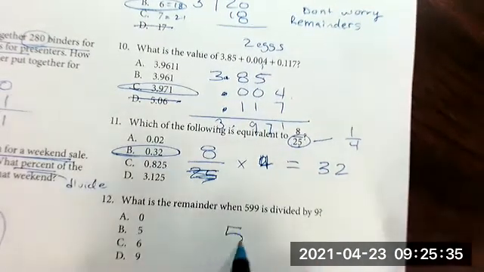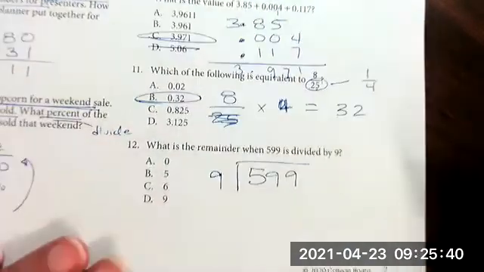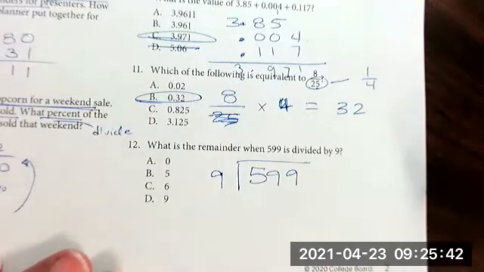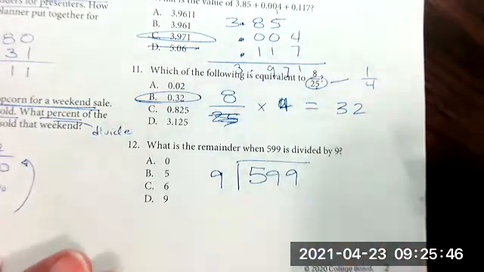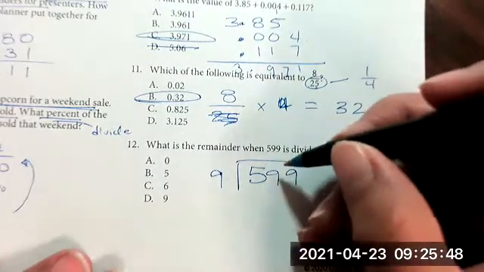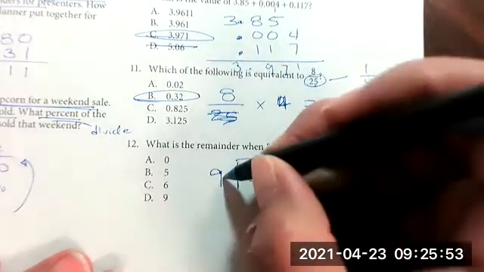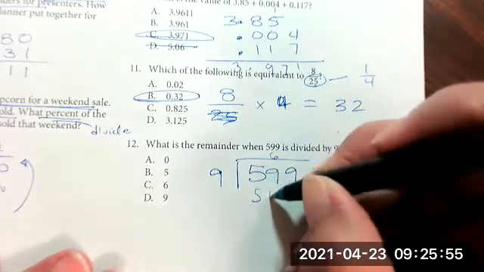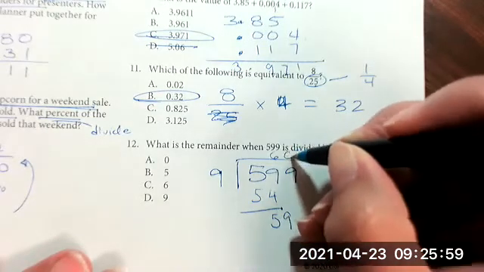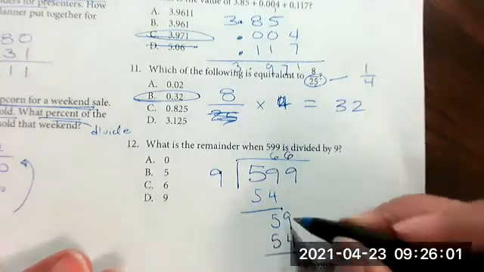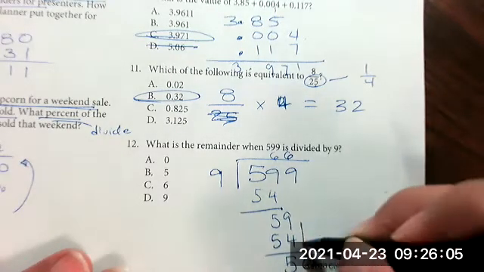All right, this one is 599 divided by 9. And the only thing I can tell you here, guys, is you need to know your multiplication tables, and you need to take it a little bit at a time. Don't try to rush through this thing. So 9 times 6 is 54. You have 5, 9 left. So 6 again, 54. You have 50 left. Don't forget that.